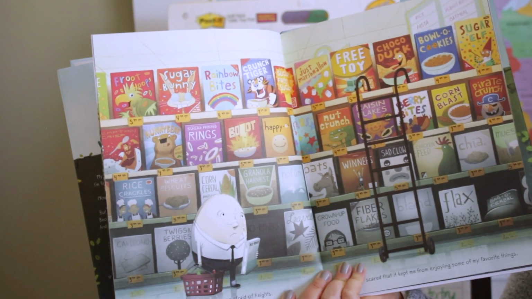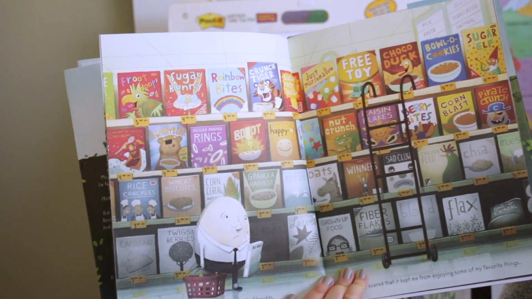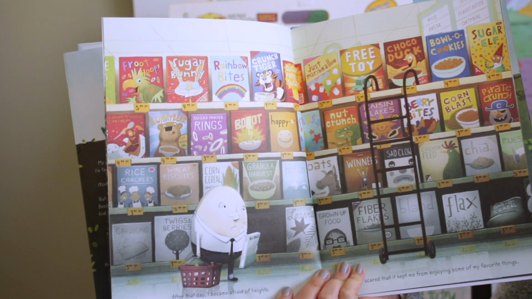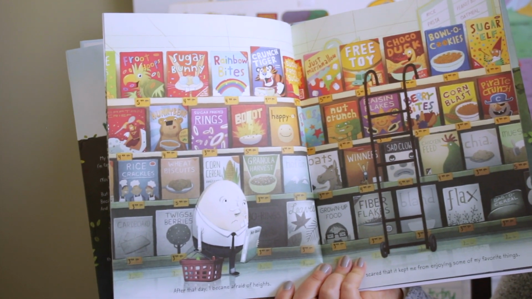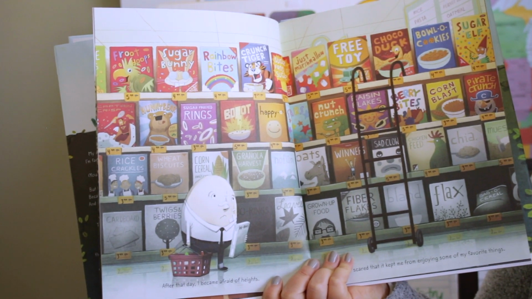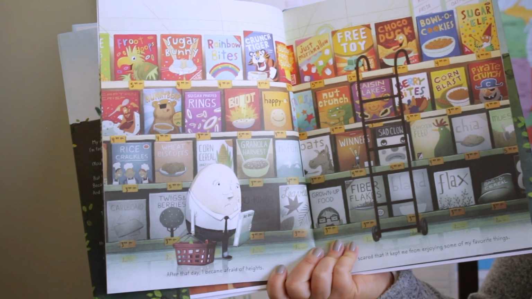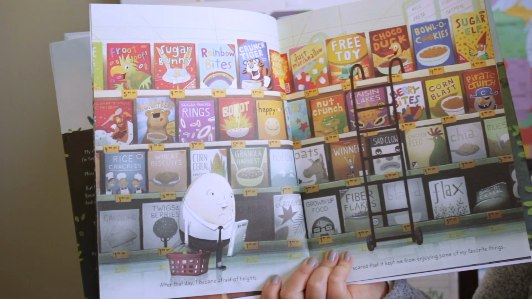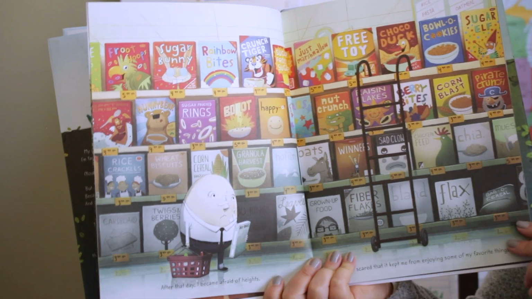So already in this story, we are learning that the main character is Humpty Dumpty and that his problem is that he is afraid of heights. We also learned what he wants. He wants to be high up on the wall near the birds. Let's keep reading.